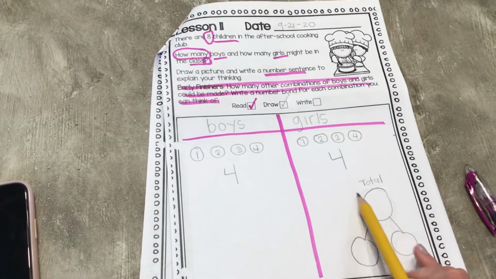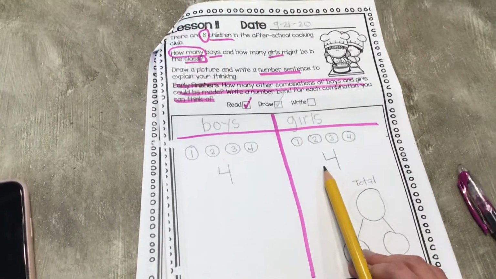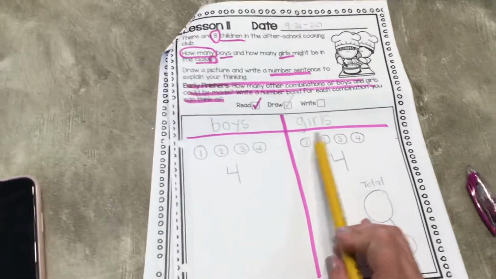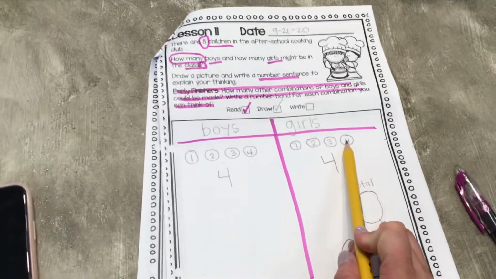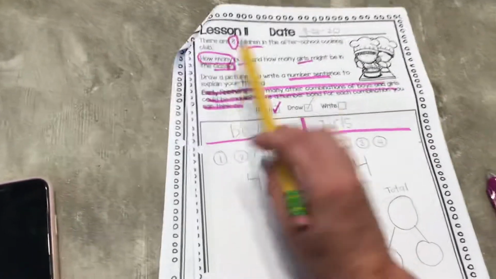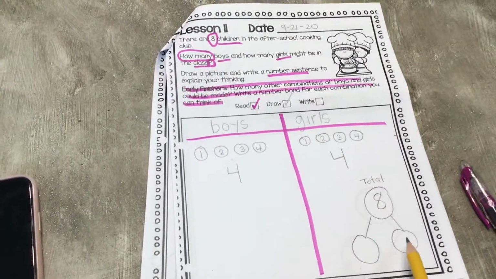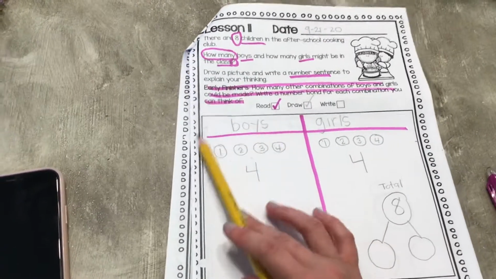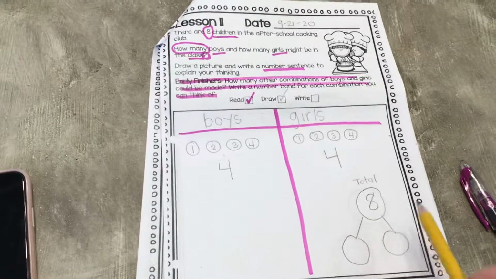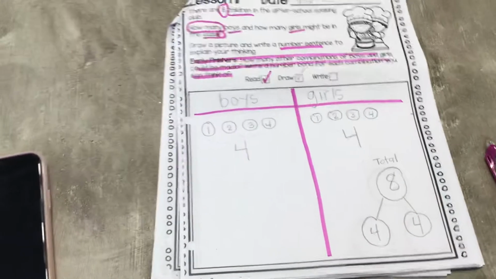Okay, how are we going to find our total? We can count them all up. So we're going to say 1, 2, 3, 4, 5, 6, 7, 8. Miss Suggs, I didn't even need to count them. I saw that there were 8 in all up here. Good job. All right, now what do we make for our 2 parts? We made 1 part boys and 1 part girls. So I want you to bring your 2 parts down here. You're saying 4 and 4, you are correct.